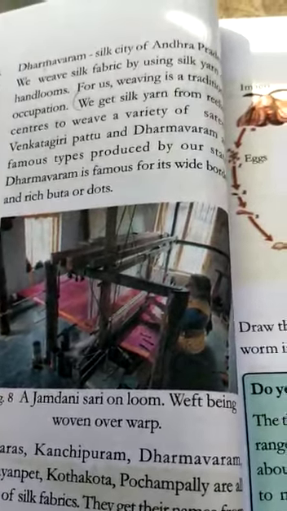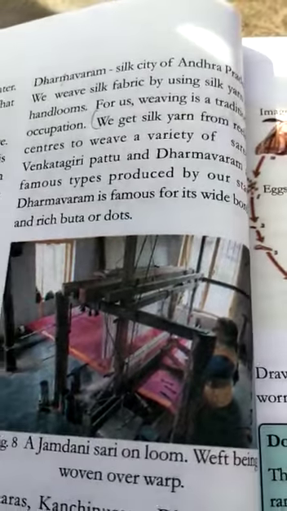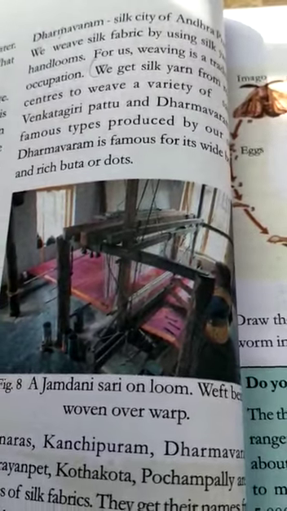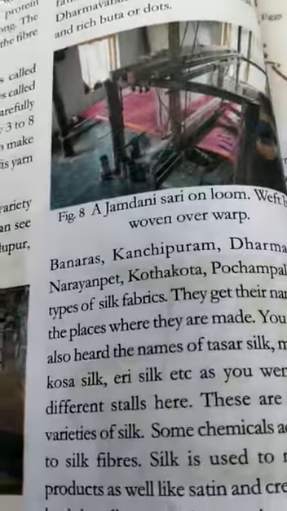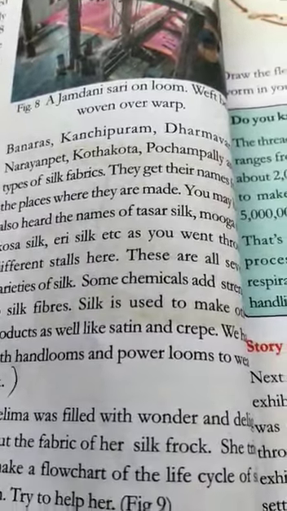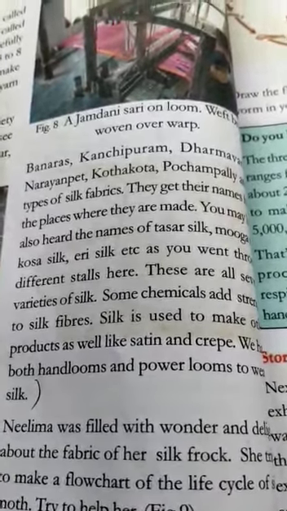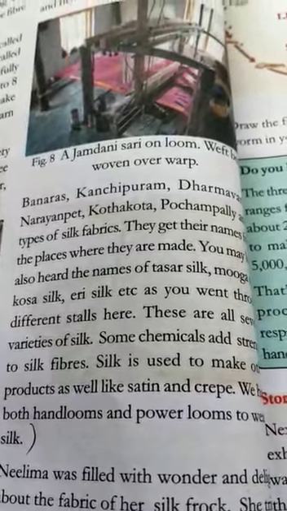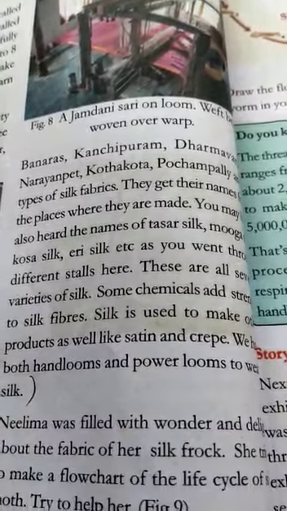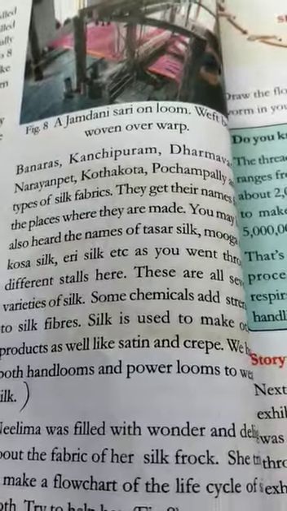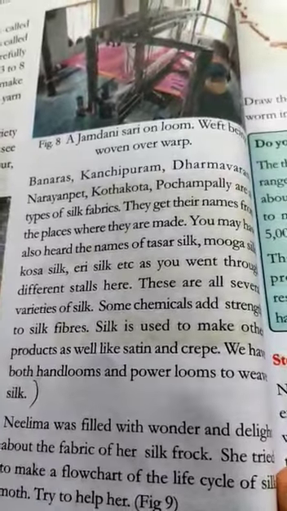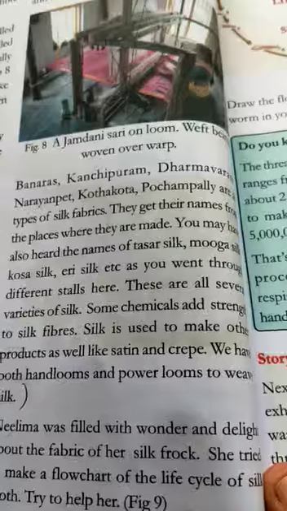And what are the different types of silks? Venkatagiri Pattu, Dharmavaram Pattu, and also Narayanapeta sarees. These are very famous. And Benares, Kanchipuram sarees, Dharmavaram Pattu, Narayanpet, Kottakota, and Pochampalli, very famous Pochampalli. Now I am wearing a Pochampalli saree only. And these are different types of silk fabrics. And also we heard the names of Tussar silk, Muga silk, Kosa silk, Eris silk, etc. These are also different styles. Here we can see the different types of clothes.